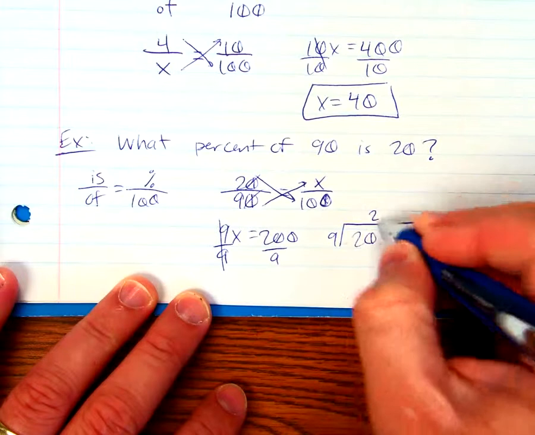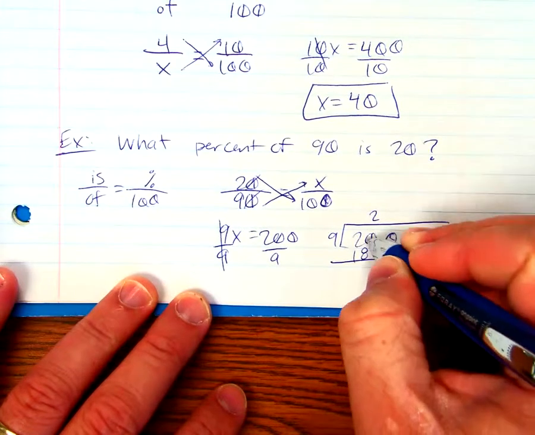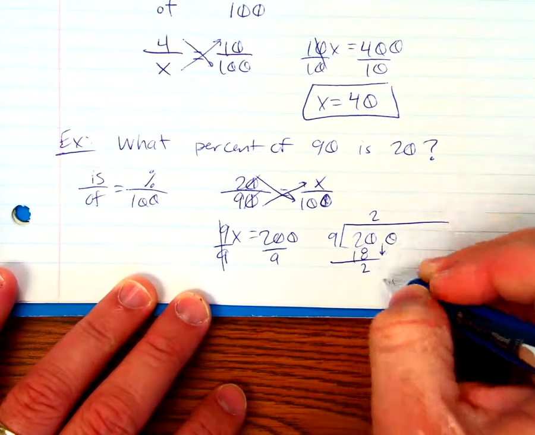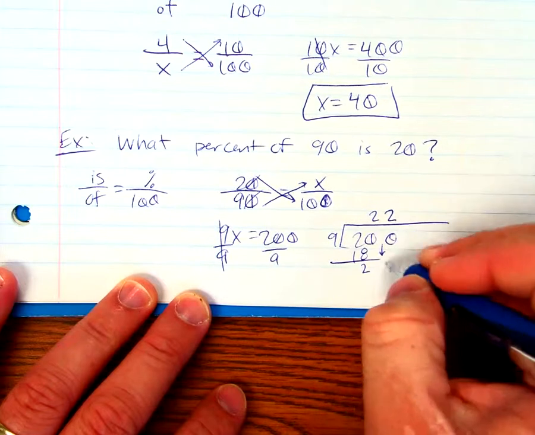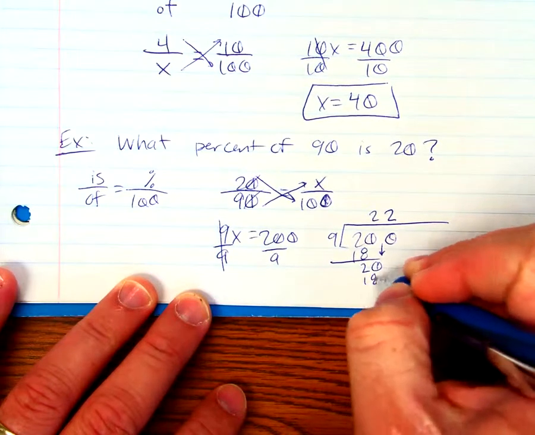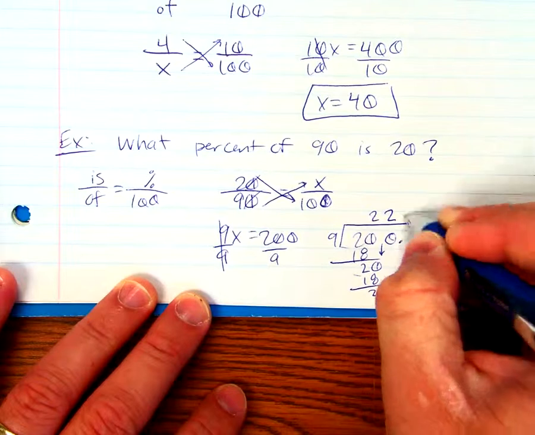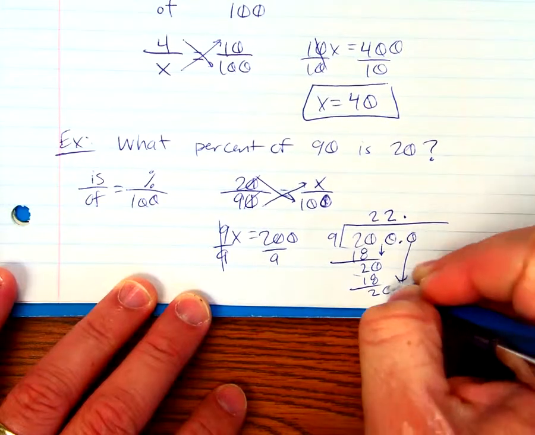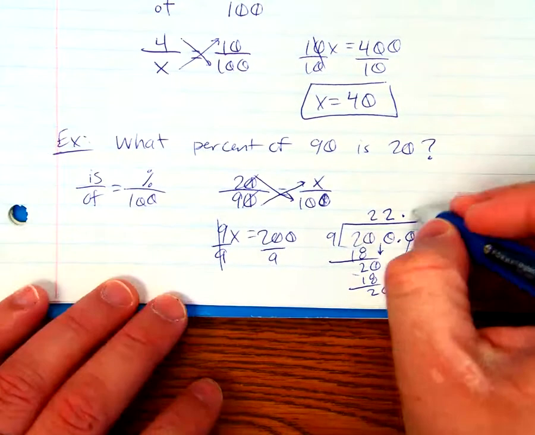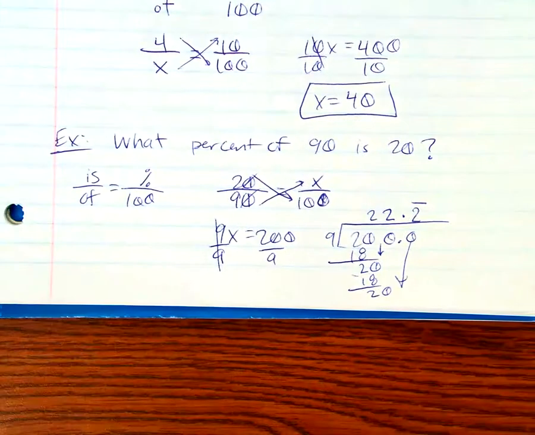Well, 9 goes into 20 twice. That'd make 18. 2 left over. 9 goes into 20 twice. That's 18. I'll have a 2 left over. I'll add my decimal. Another 0. I keep getting 20, which means I'm going to keep getting 2's. This is just going to keep repeating.